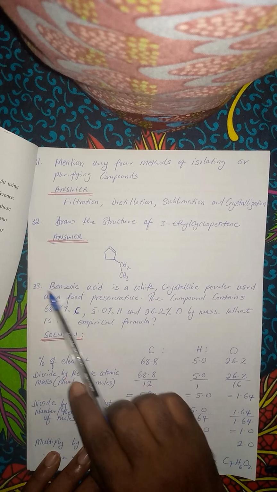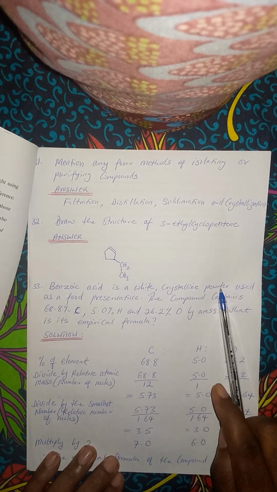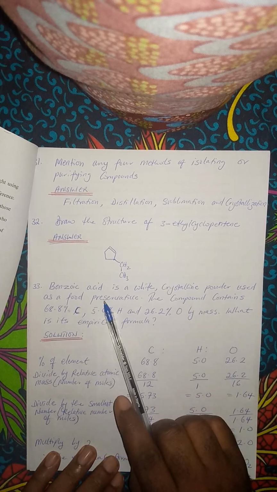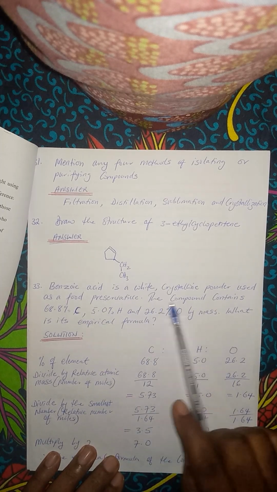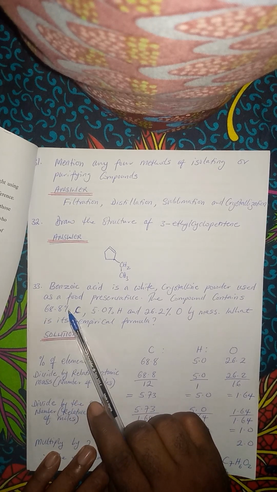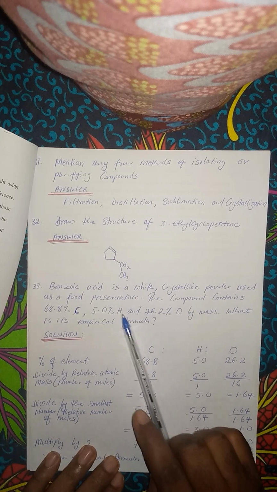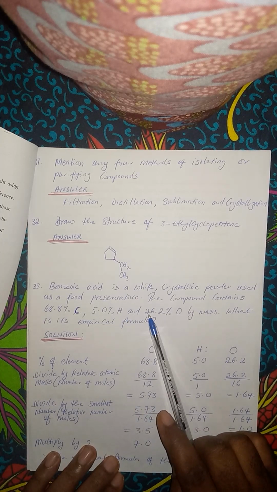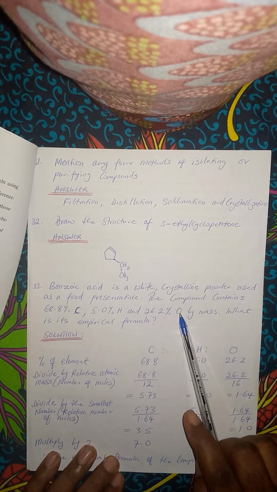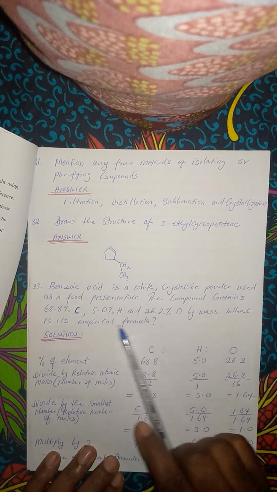Question 33. Benzoic acid is a white crystalline powder used as a food preservative. The compound contains 68.8% carbon, 5.0% hydrogen, and 26.2% oxygen by mass. What is its empirical formula?